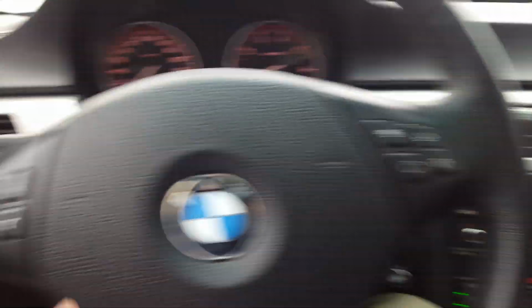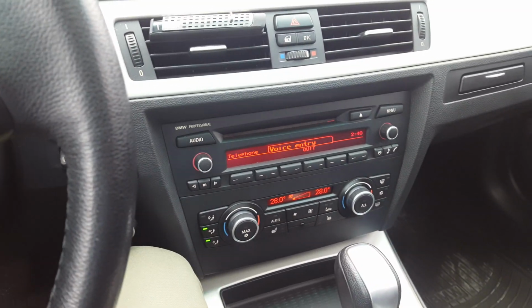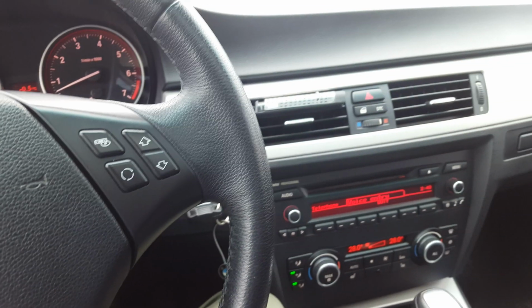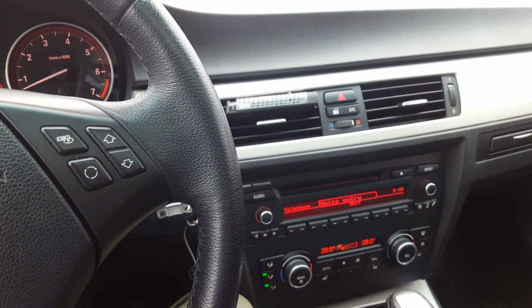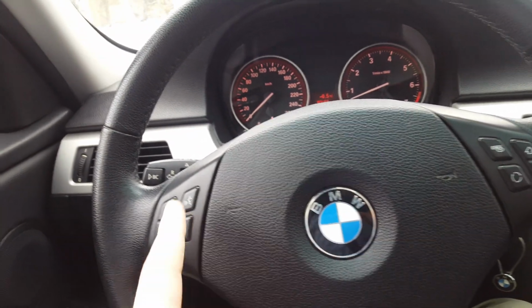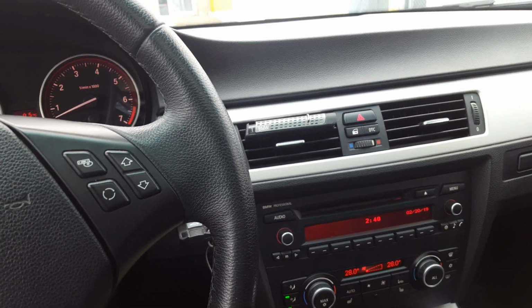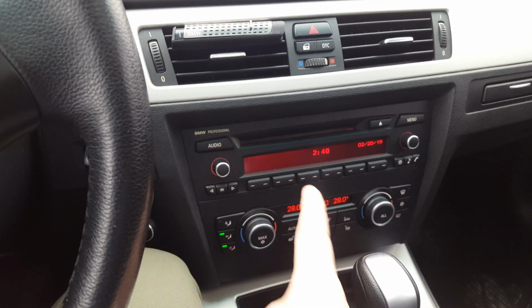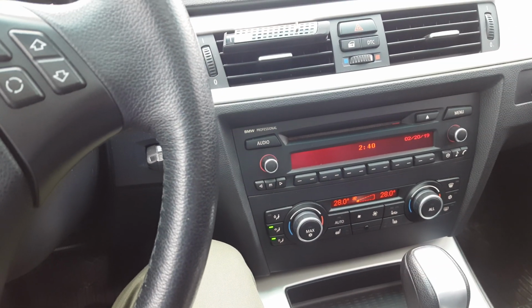I'm gonna just turn off the radio so I don't get the copyrights. This one over here, it's the voice entry. Basically, you say radio, or telephone, or system off. If I put the Bluetooth on and I say radio, it will turn the radio on. So that's pretty self-explanatory.